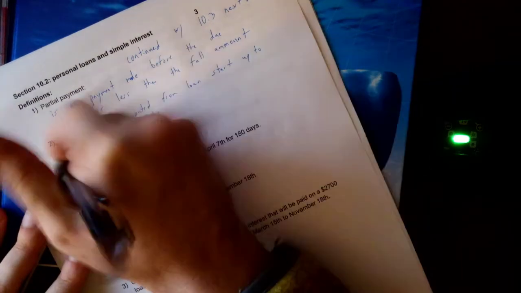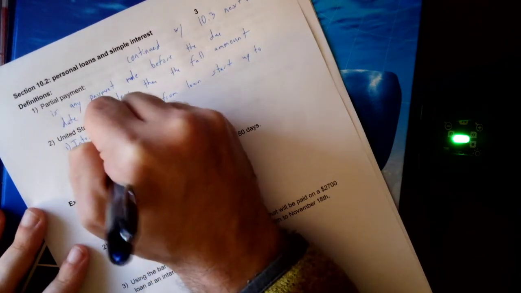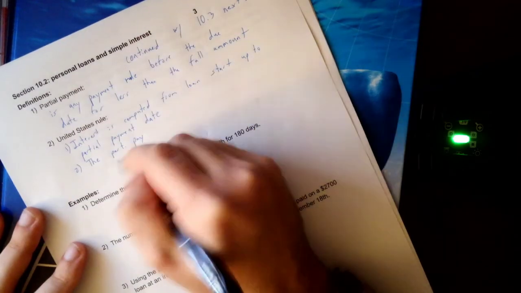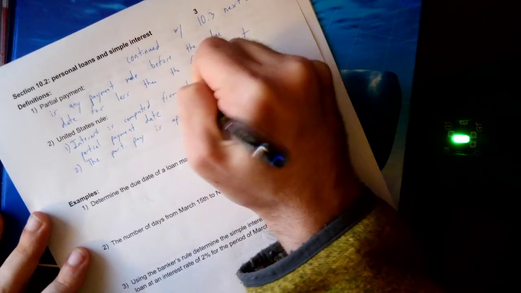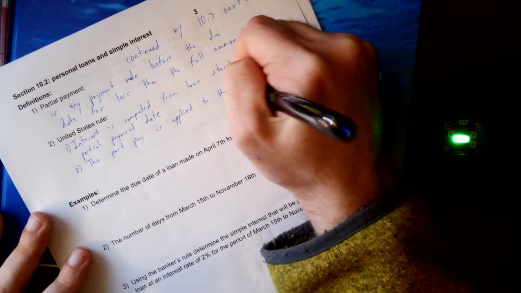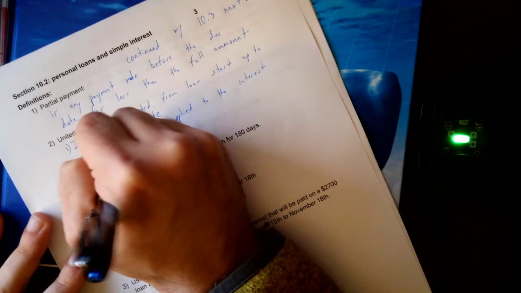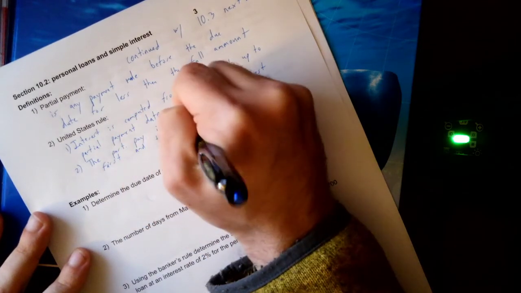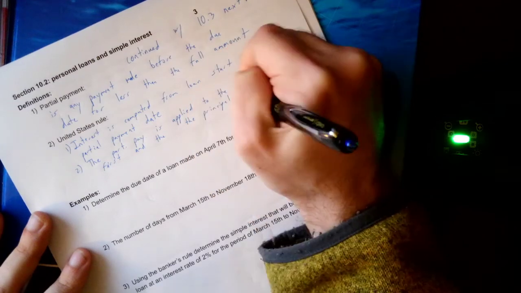And then, step 2, the partial payment, I'm going to abbreviate it part pay. The partial payment is applied to the interest first, and then the principal second.